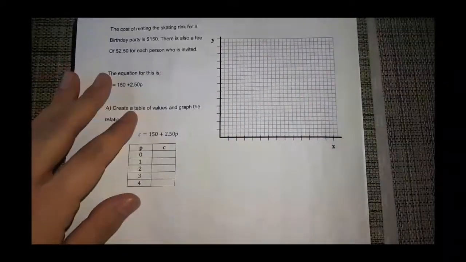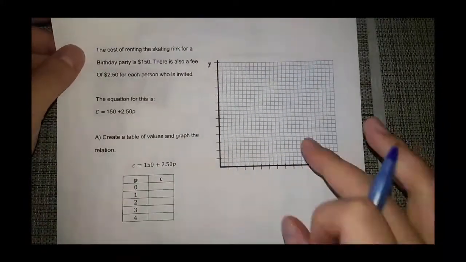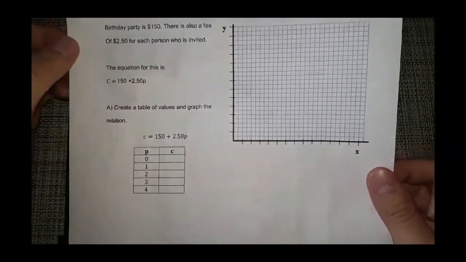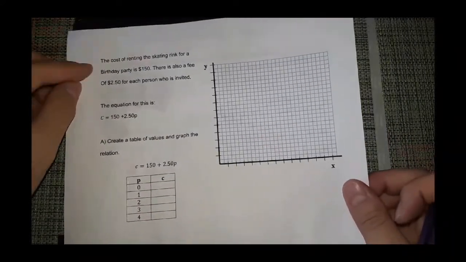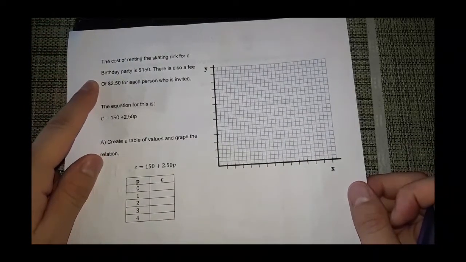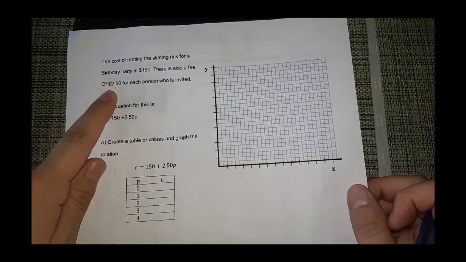Let's do the last example of today. Fortunately, we have a graph given, and some people get panicked when there's a decimal, but still, let's give it a shot. The cost of renting the skating rink for a birthday party is $100.50. There is a fee of $2.50 for each person.